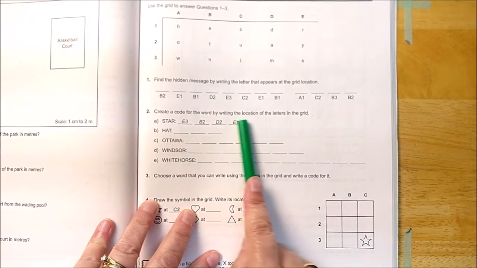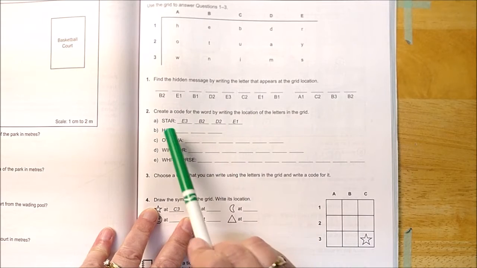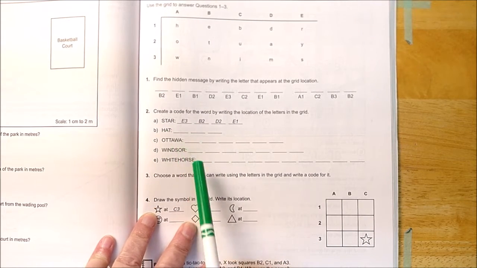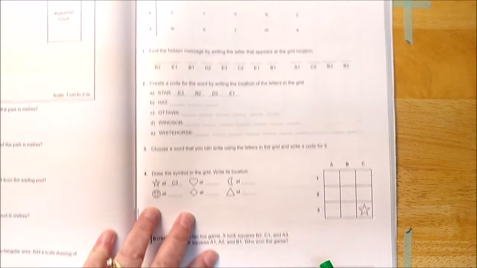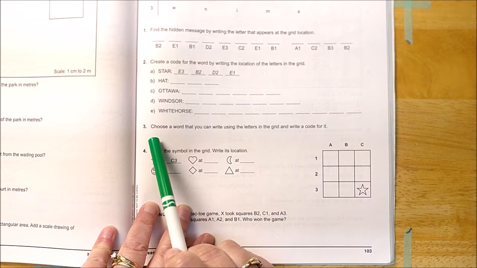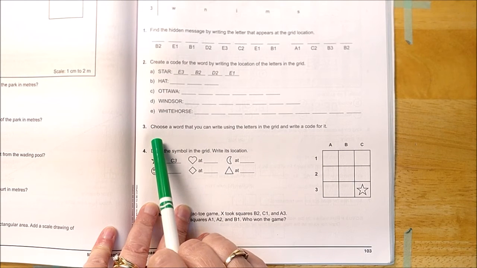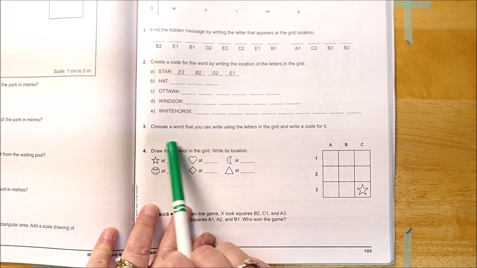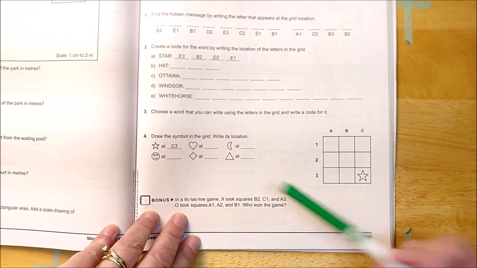Then you're going to create a code for each of these letters using this grid. They did star for you. You're going to figure out what the code is for Hat, Ottawa, Windsor, and Whitehorse, which are all cities in Canada. You're going to choose a word you can write using the letters in the grid and write a code for it. You wouldn't even have to write the word. All you have to do is write the code for the word you choose. Mrs. Hickey and I have to try to figure it out.